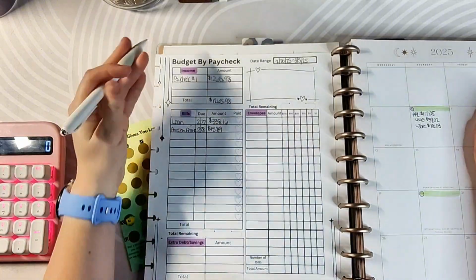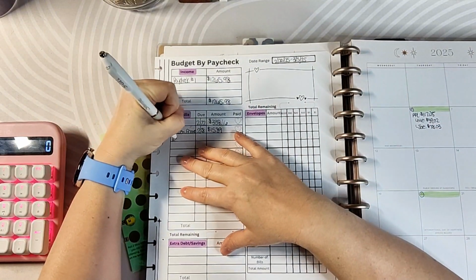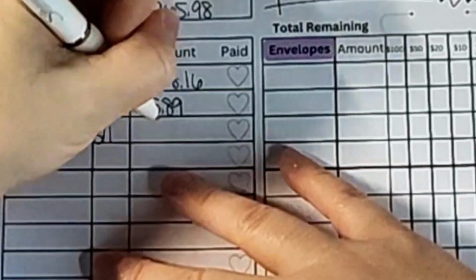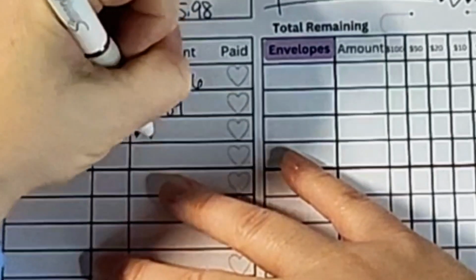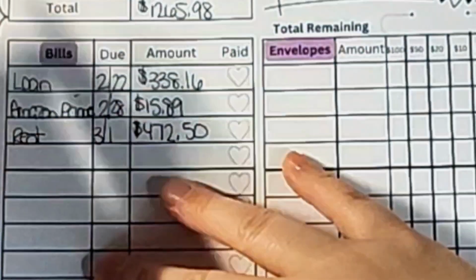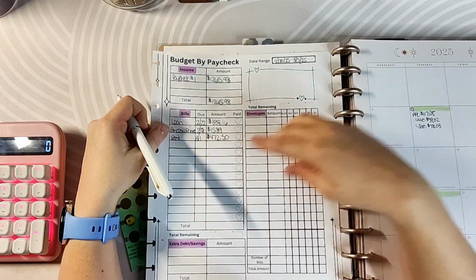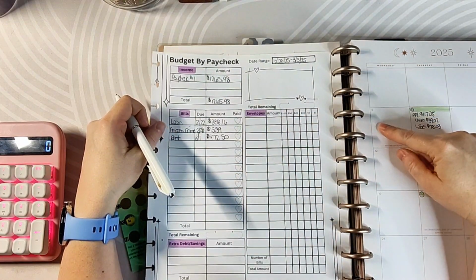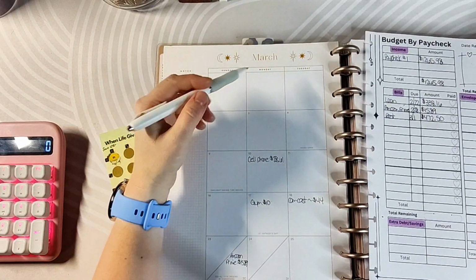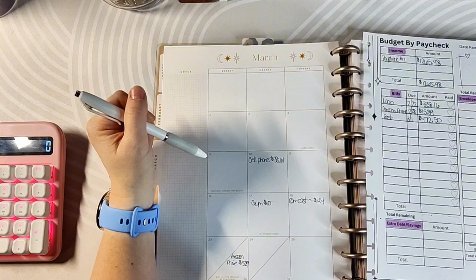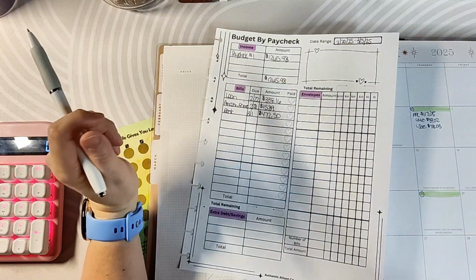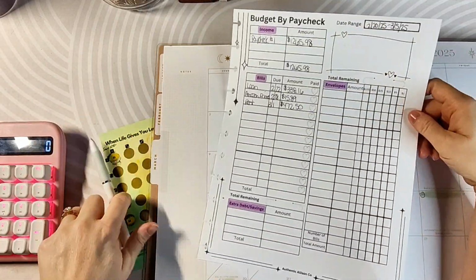So we have rent. My portion is due 3/1. It is $472.50, and nothing else falls between the 20th and the 5th. So let's take a peek at this side, and nothing on this side. So it's kind of crazy. It's like, am I missing anything? I don't know. Let's take a look.